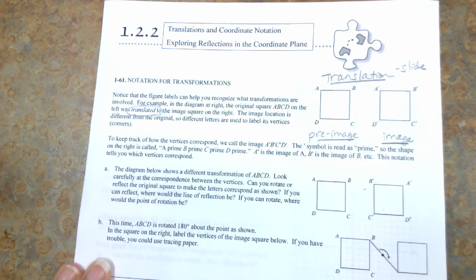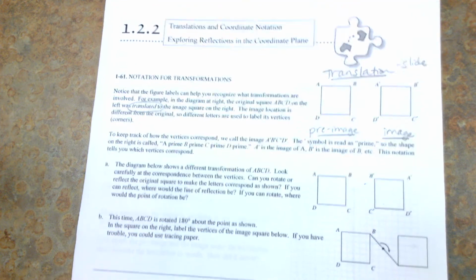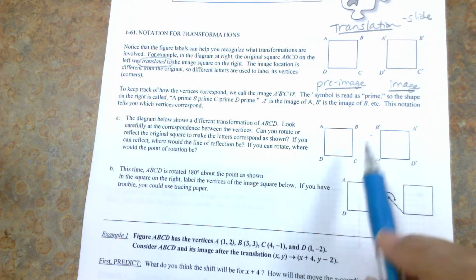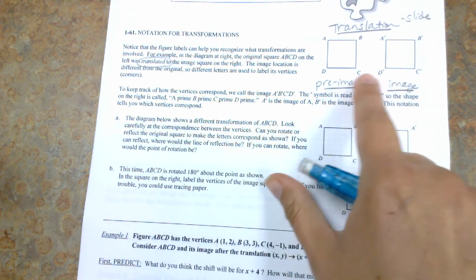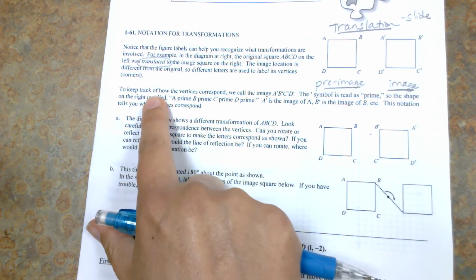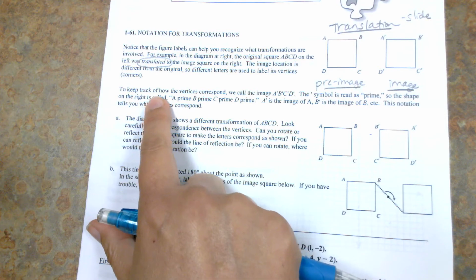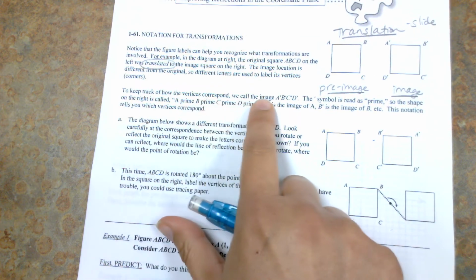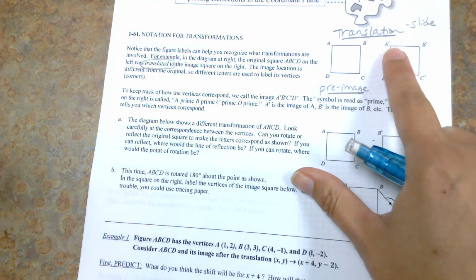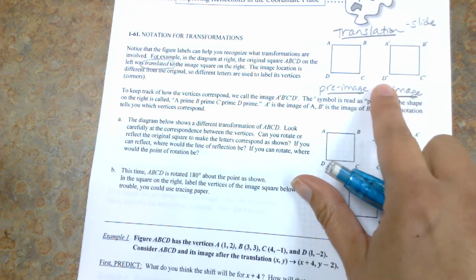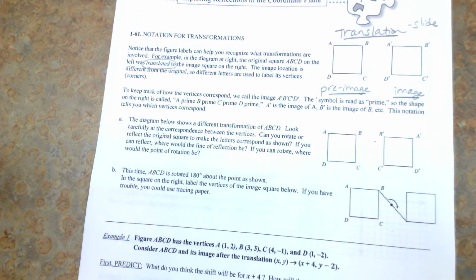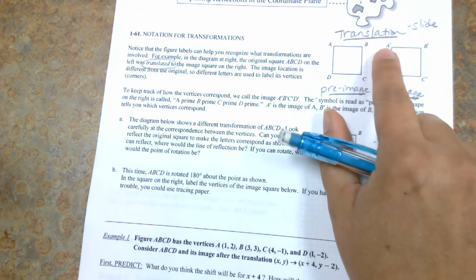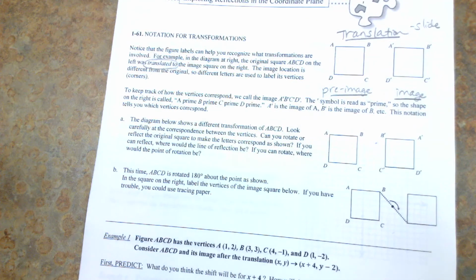So that's a translation. Now here, let's look at what happens here. And I want to make sure we understand the notation. So let me back up a second. To keep track of how vertices correspond, we call the image A prime, B prime, C prime, D prime. We read those with primes. That's the notation we use for the image. So A maps to A prime, B maps to B prime, and so on.